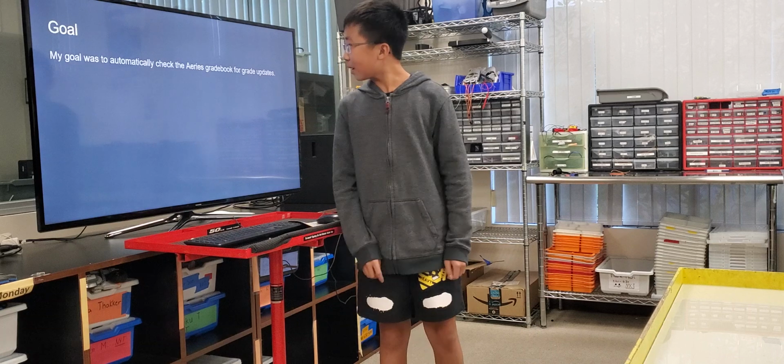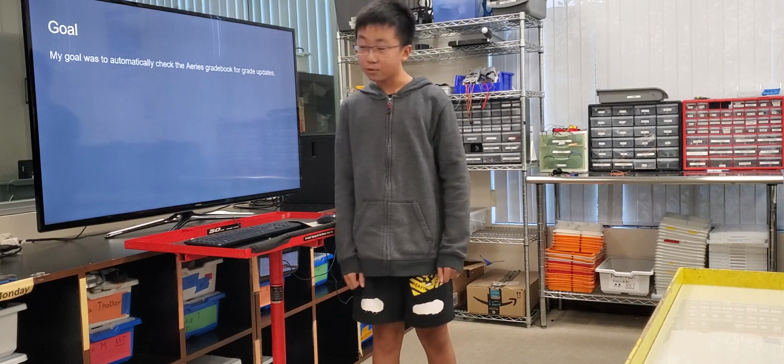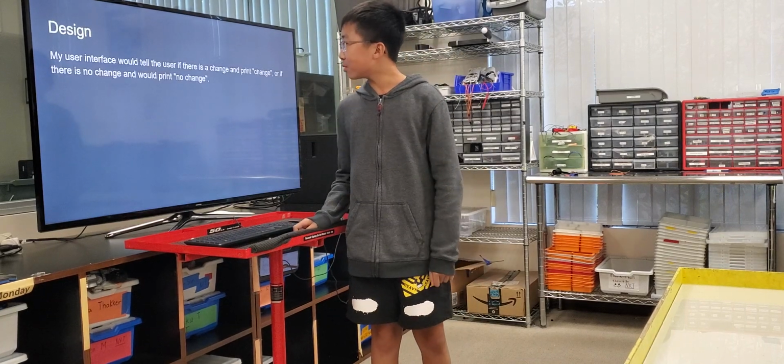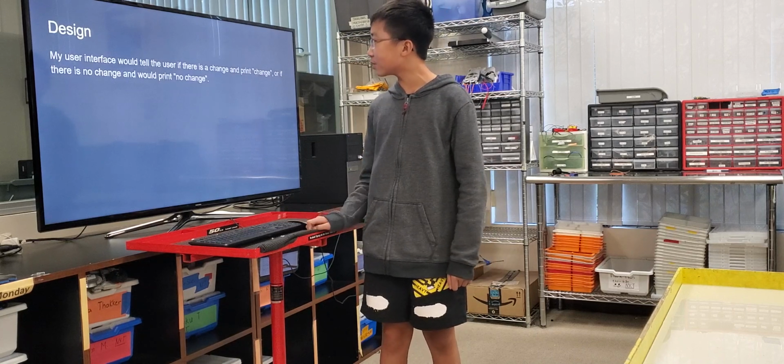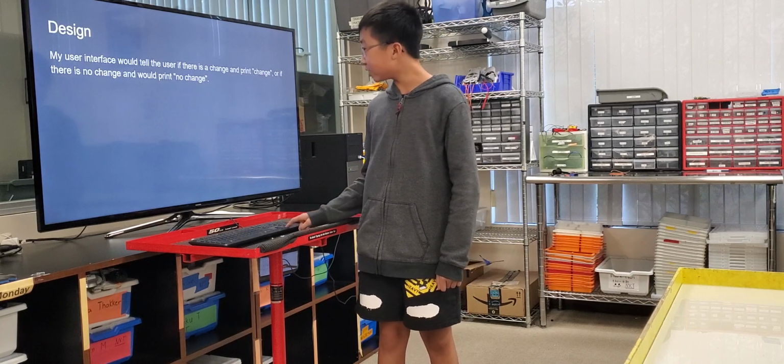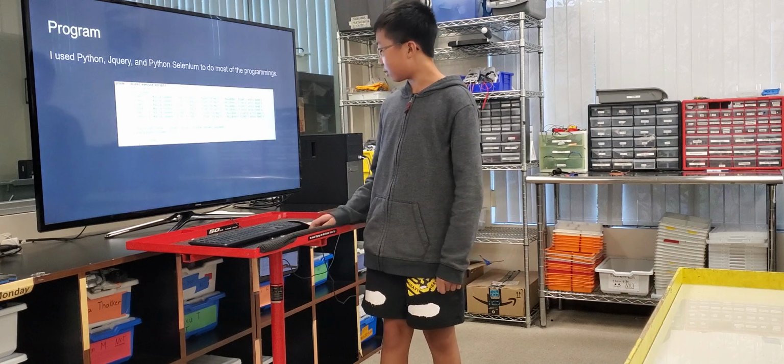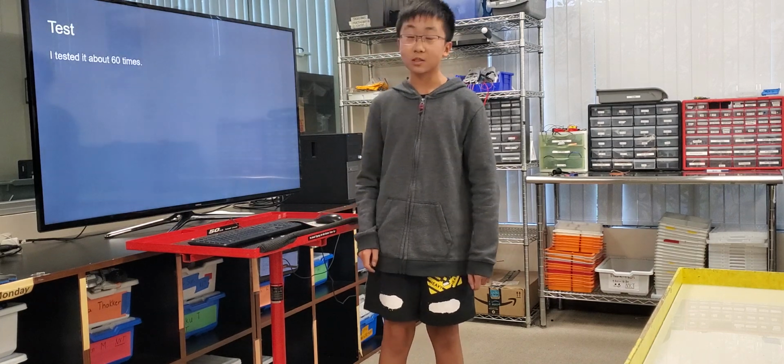My goal was to automatically check the gradebook for grade updates. My user interface will tell the user if there is a change and print change, or if there's no change and would print no change. I use Python and a bunch of other things. Tested about 60 times.